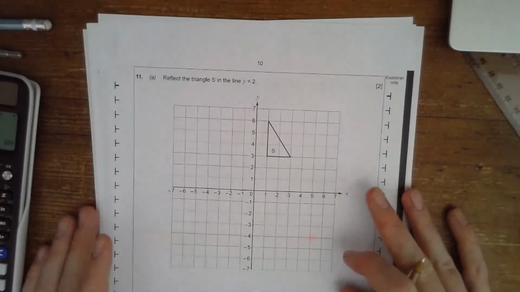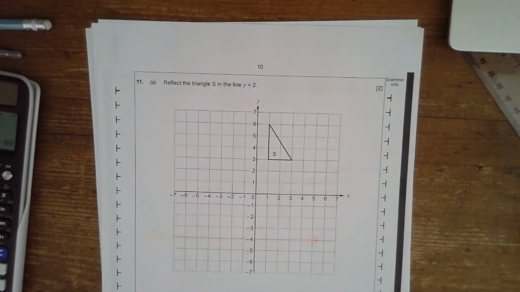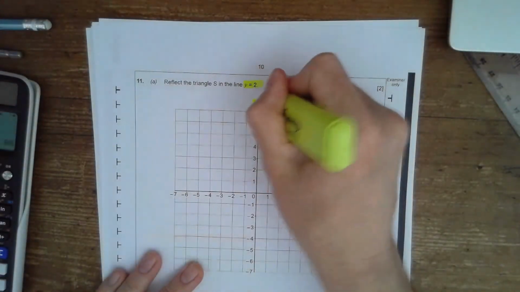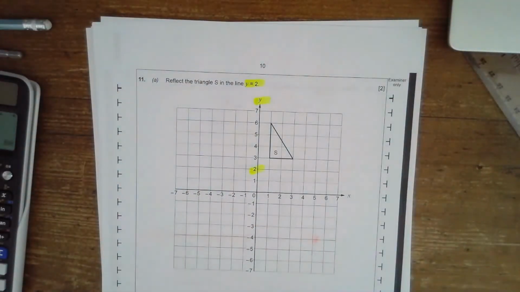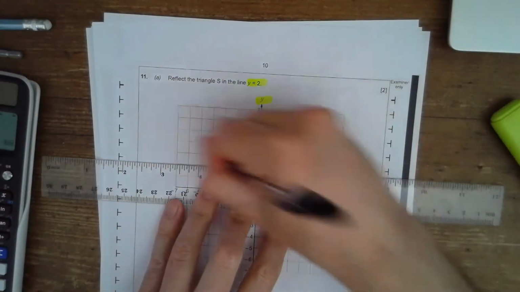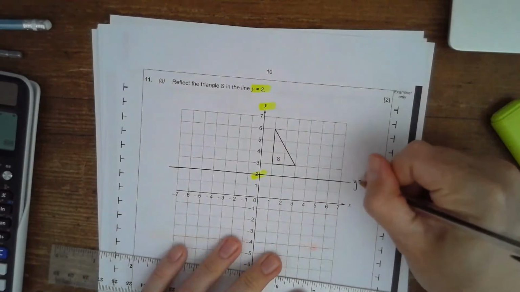Question 11, we're asked to reflect the triangle S in the line y equals 2. Now people struggle with this line. Y equals 2 does what it says on the tin. Y is 2. You go and draw a line through that value. So here, there. Okay, that's y equals 2.